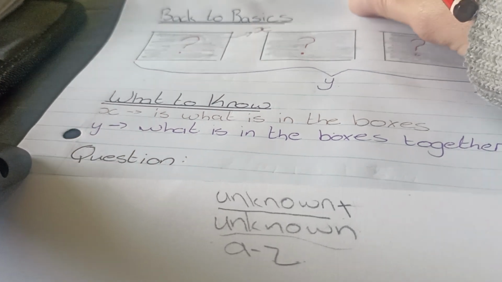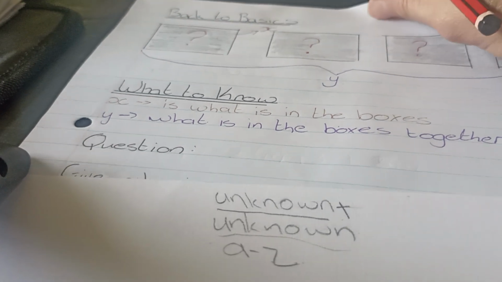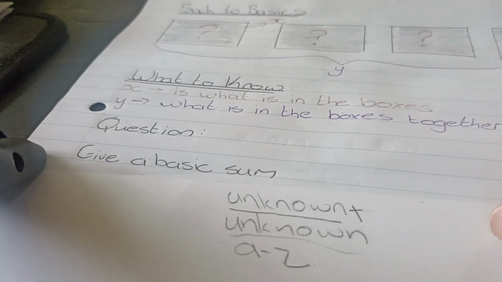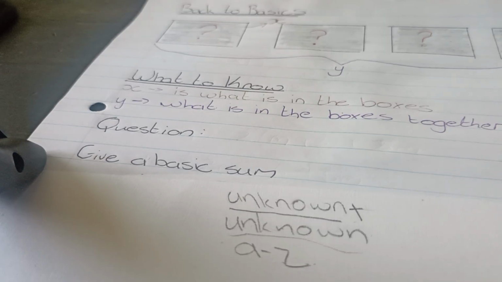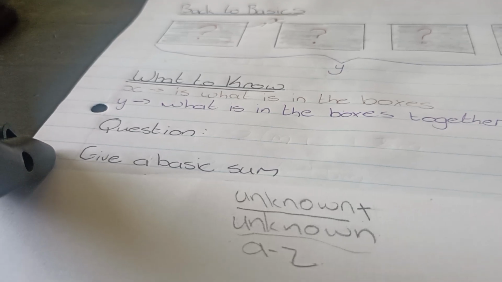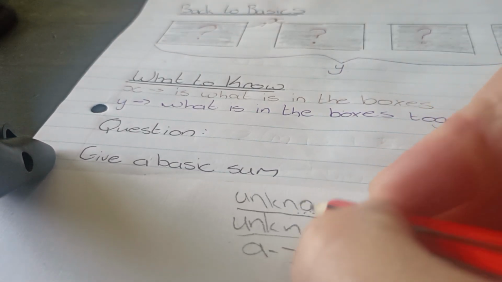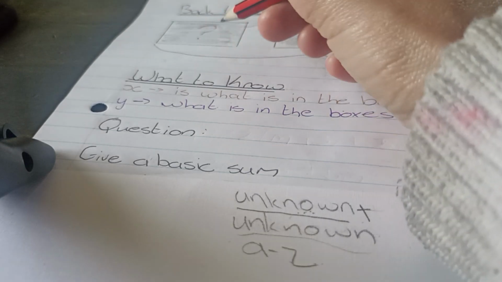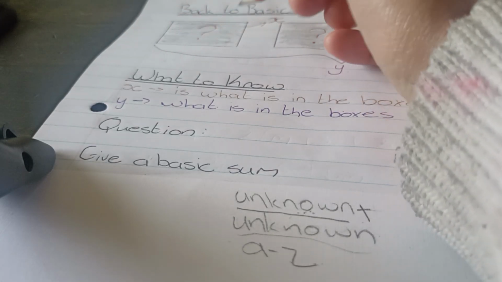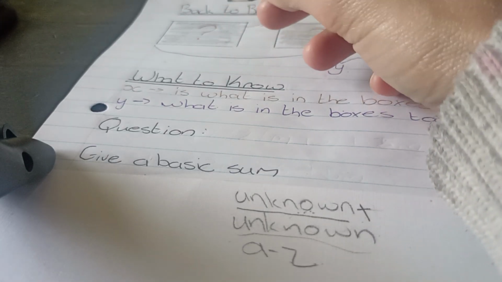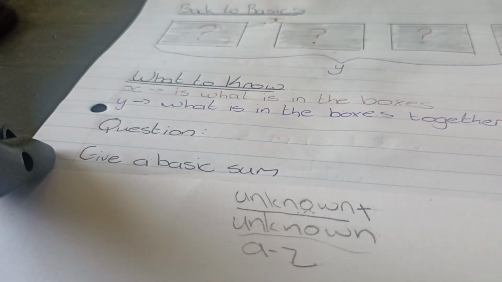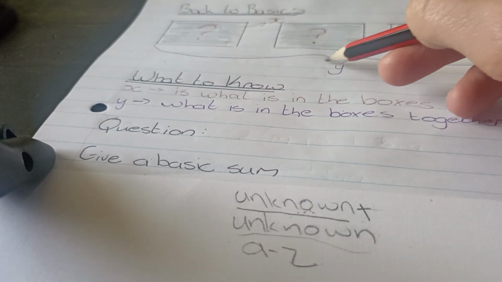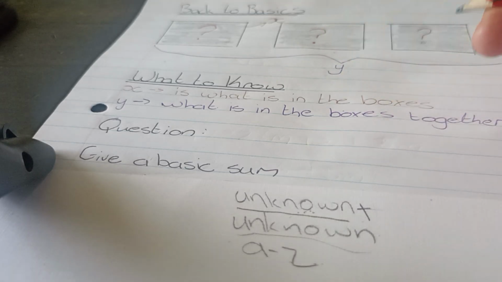So we get to the algebra question. We want a basic algebra sum. What would be a basic sum? Instead of having to write the entire word unknown, we replace it with a letter. In this scenario, as you can see, what is in each box, we name X. The total of the boxes together, we have Y. Now, how are we going to do a sum?